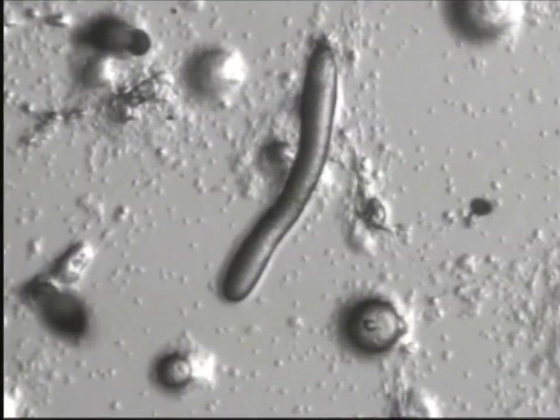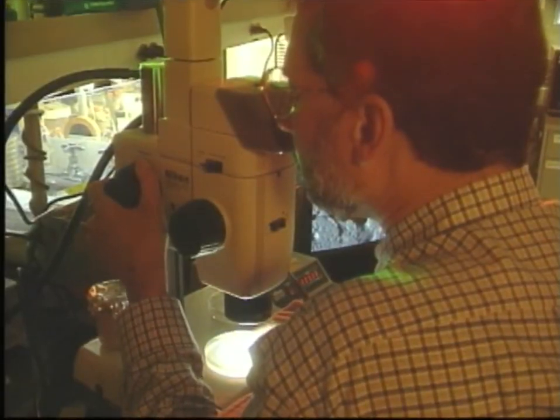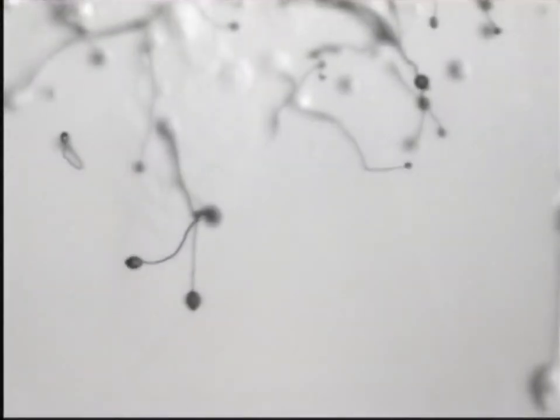Dictyostelium may be pointing the way to important insights about the deadly behavior of cancer cells. More importantly, this simple organism sheds light on the crucial role proteins play in the living world.